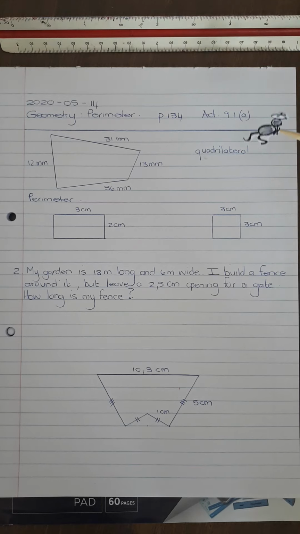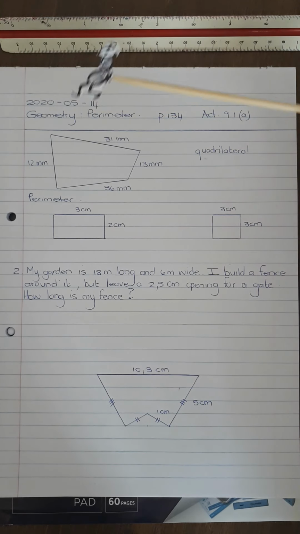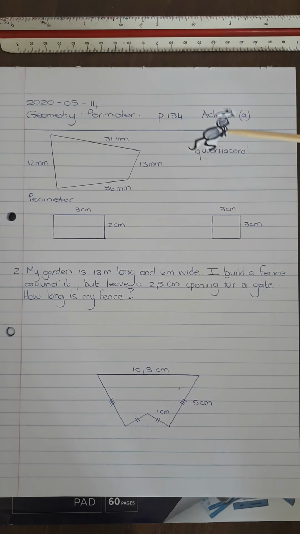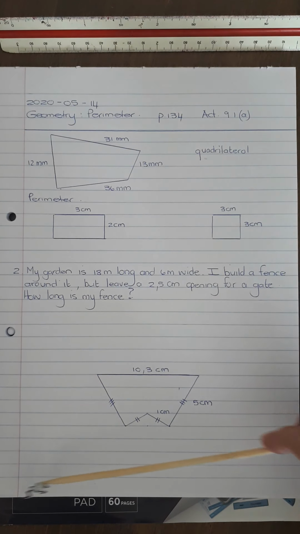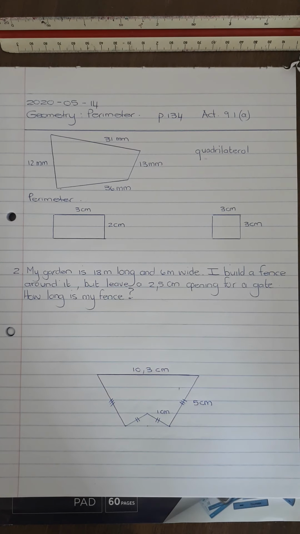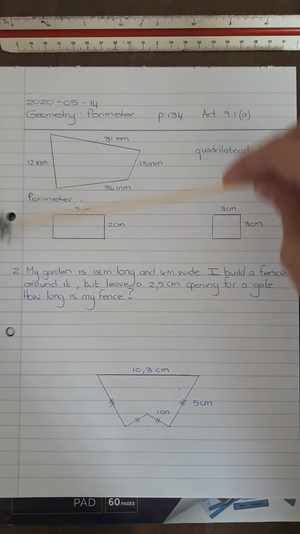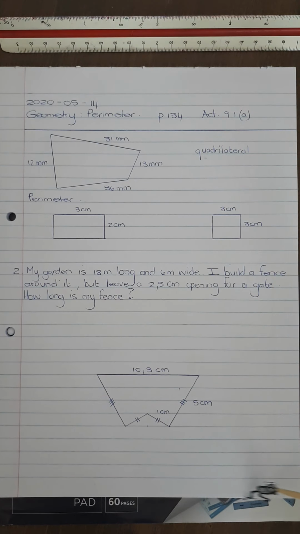Now here I drew a quadrilateral. So if I have to walk around the perimeter, I'm going to take my ant. First I'm going to walk around the perimeter of the page. That's how you move around the perimeter. So if I ask you to measure the distance around this page, to measure the perimeter, you will say it's the breadth plus the length plus the breadth plus the length.